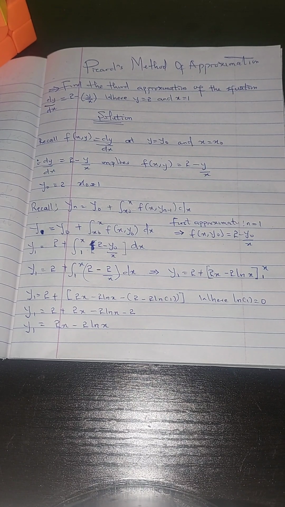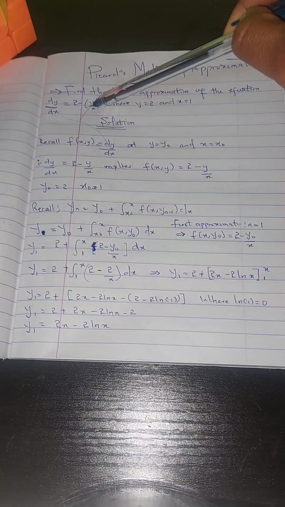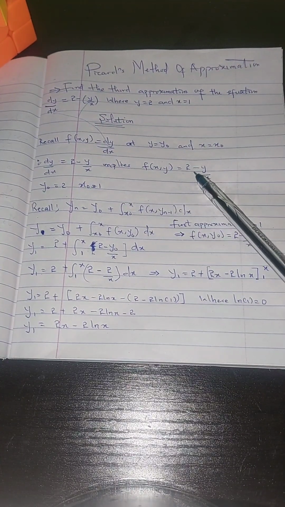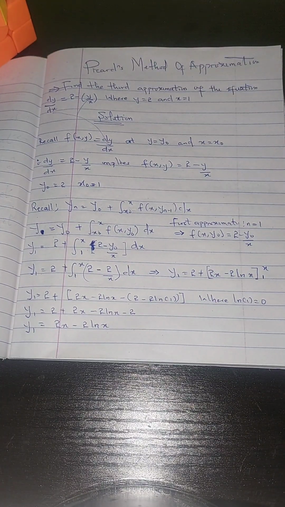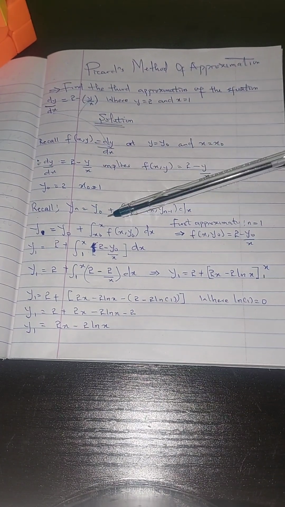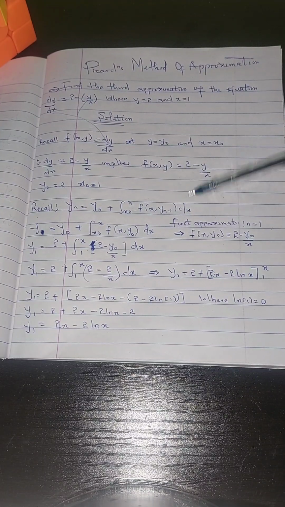So here we have dy over dx equals 2 minus y over x. It implies that, in your IVP, initial value problem, f of x comma y equals dy over dx, which means f of x comma y is equal to 2 minus y over x. And then we can recall that yn equals y naught plus integral from x naught to x of f of x comma yn minus 1 dx.